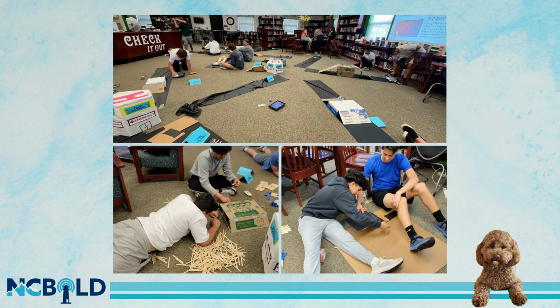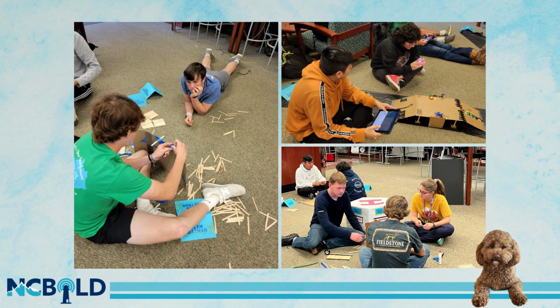I set it up where they had to get their egg in their RVR from their starting point to the hospital in the middle of the room, and they had to build their bridge. We spent a day building the bridge, then we worked on the obstacle course, and then they put it all together, and we had a competition. Here's the setup for them building their bridge and the start of the coding.